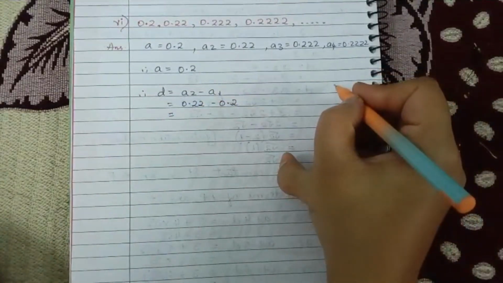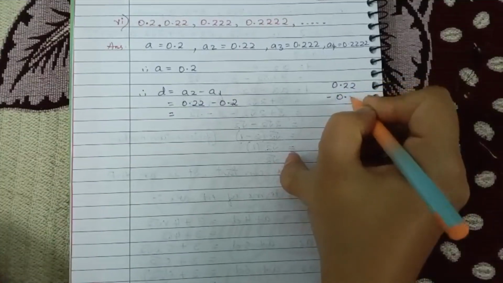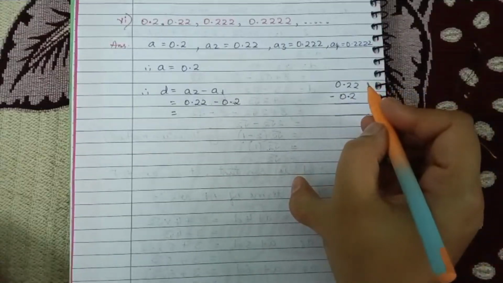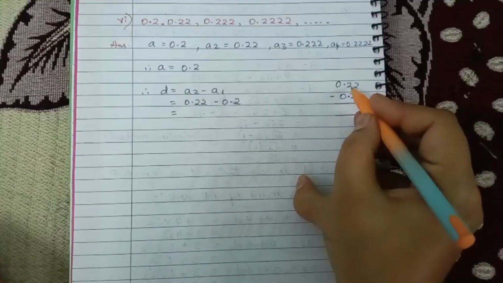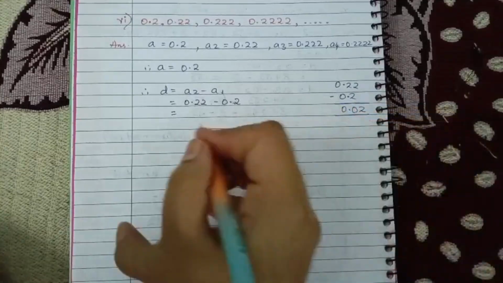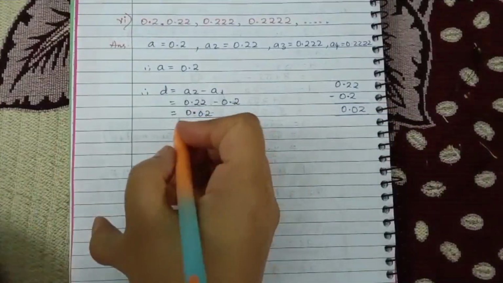Over here, 0.22 minus 0.2. This 2 I write over here, and 2 minus 2 is 0, so 0.02.